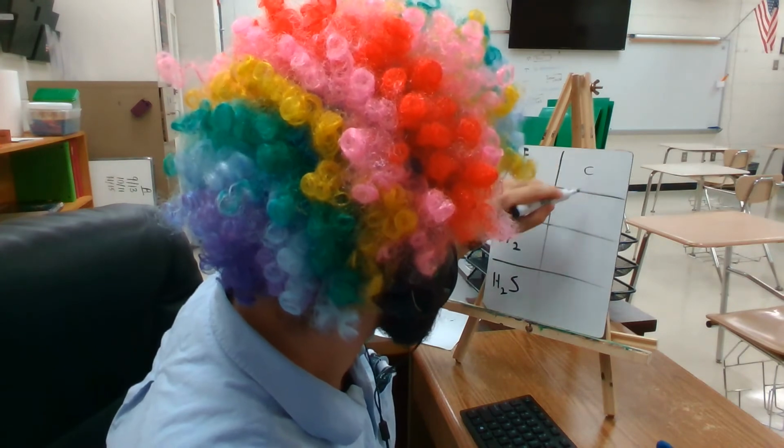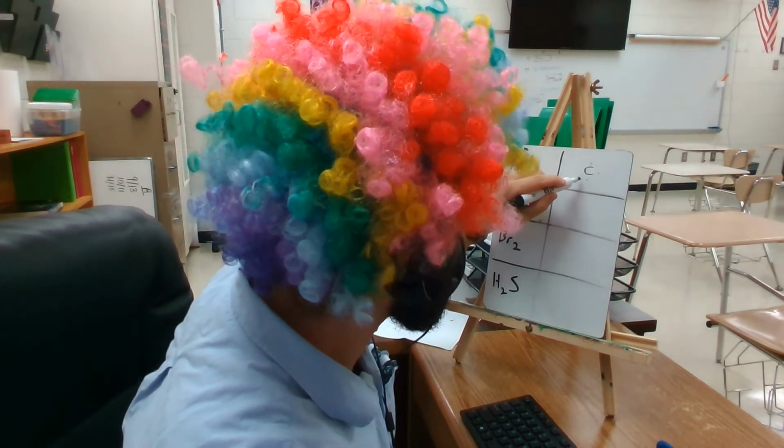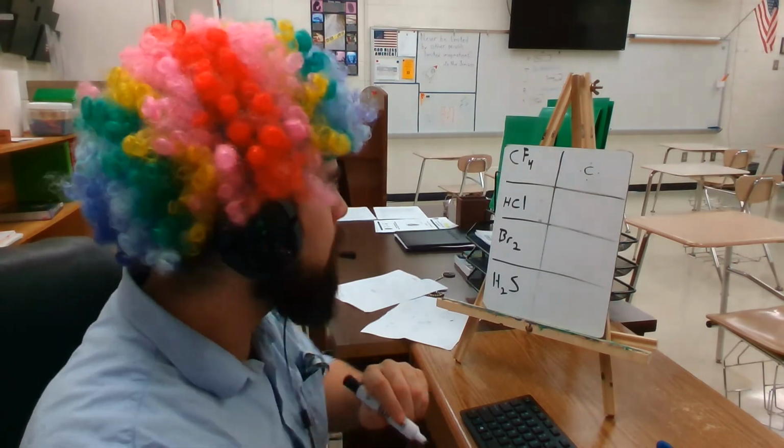Got my carbon in the middle there. I'm going to draw my dot diagram. Carbon has 4 because it's in group 14. 1, 2, 3, 4. Then I'm going to draw my fluorines. And I know that they got a whole 7 electrons around them. They're in group 17.